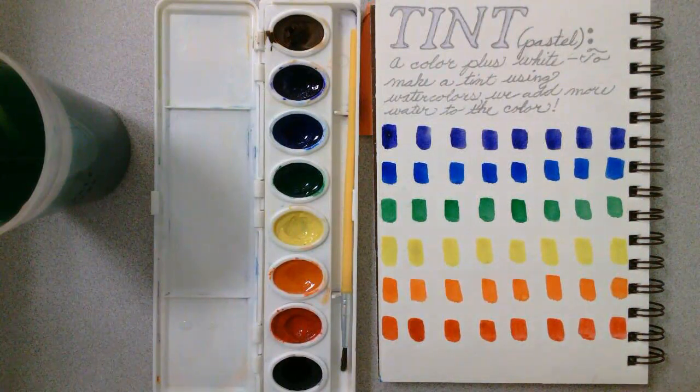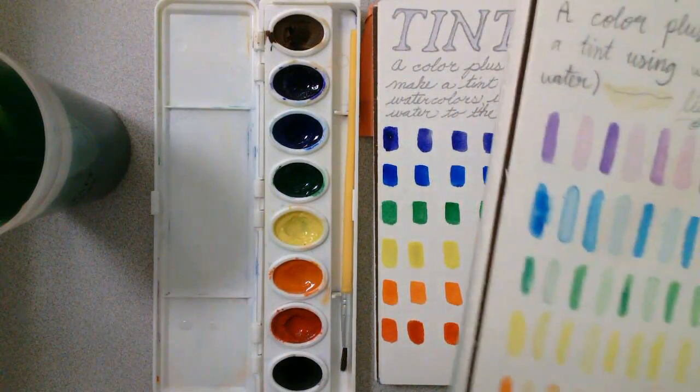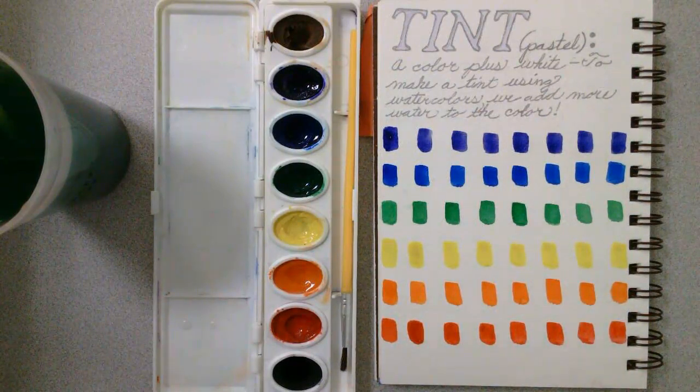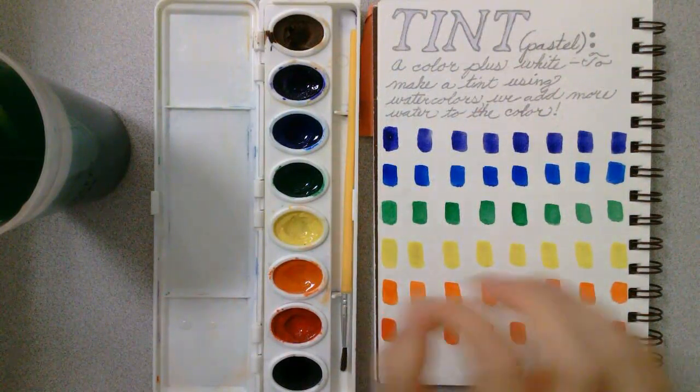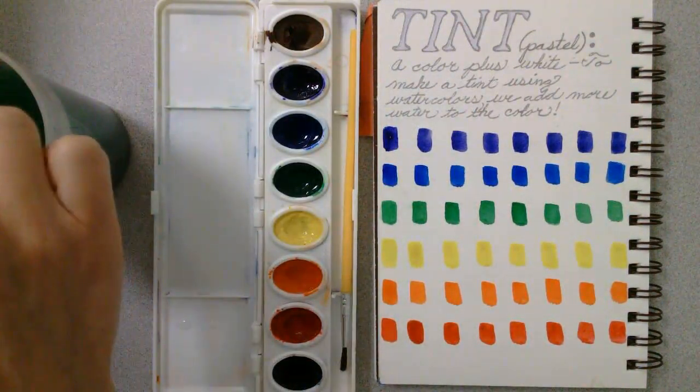So I have finished painting in all of my regular colors. I've left spaces to put my tints in, because remember, we're working towards something that looks like this. So all I'm going to do now is let this dry so that my hand doesn't work across it and smear any of my paints. So while I'm letting that kind of dry up, what I'm going to do is start mixing my tints.